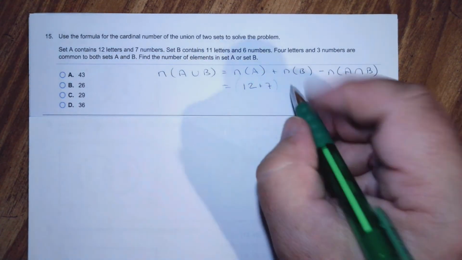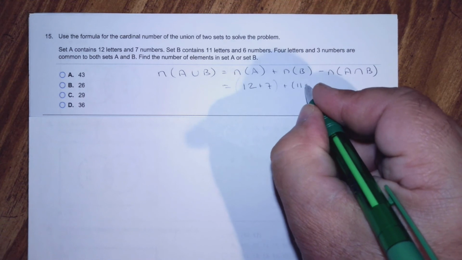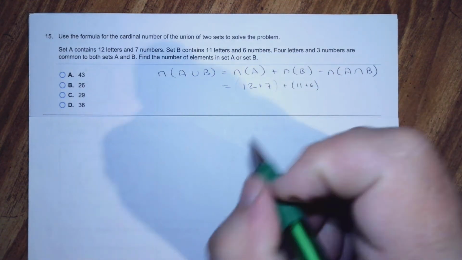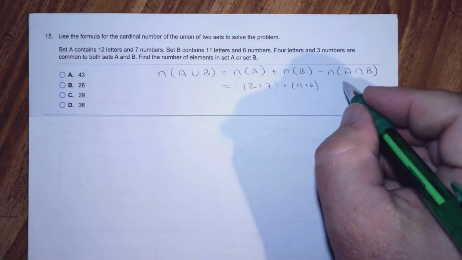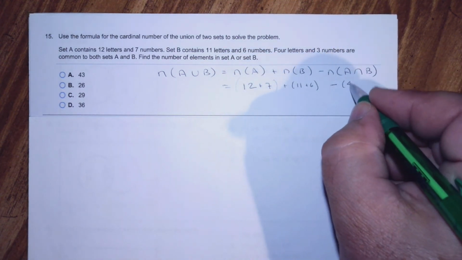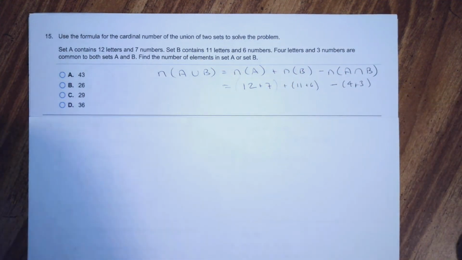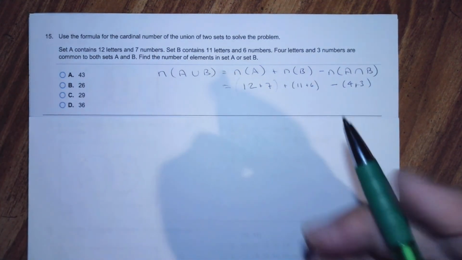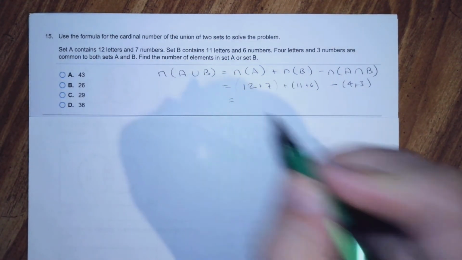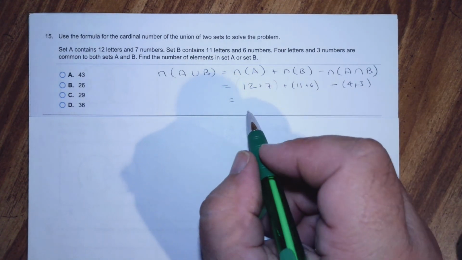Set B contains 11 letters and 6 numbers. 4 letters and 3 numbers are in common with both A and B. Find the number of elements in both sets A and B. So we do it two ways.